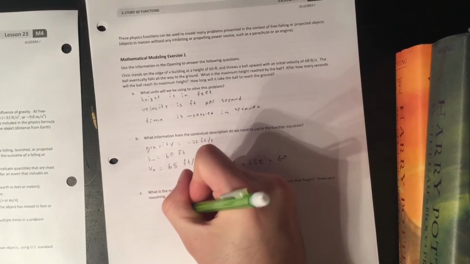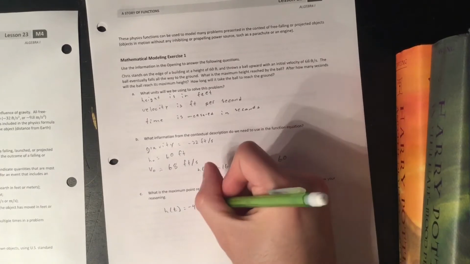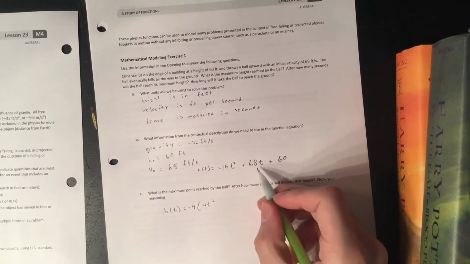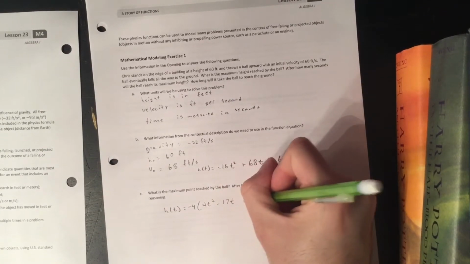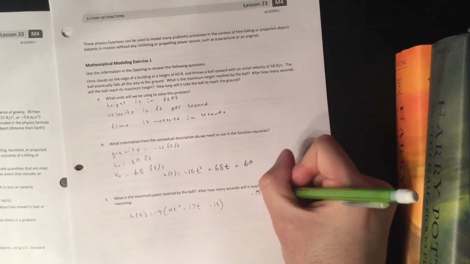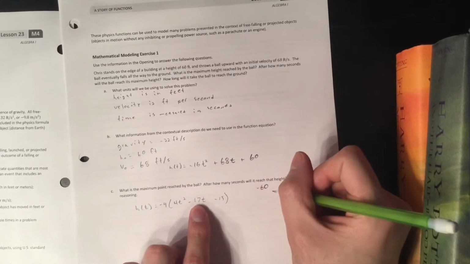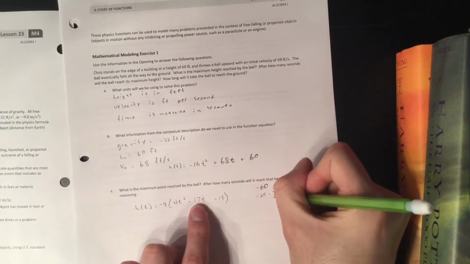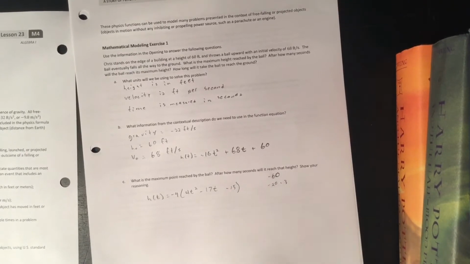So we'll have h of t equals, and we'll pull out a negative 4, and we'll be left with 4t squared. This one will become minus 17t, and then minus 15. Okay, now we can work on factoring this out. We'll use the AC method. So 4 times negative 15 is going to be negative 60. Then we can look at factors of negative 60. We also need them to add to negative 17. Negative 20 and 3 is the combination that will get us that. Negative 20 plus 3 gets us negative 17, and multiplied together, you get negative 60.